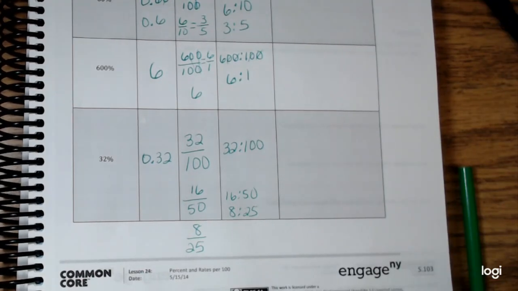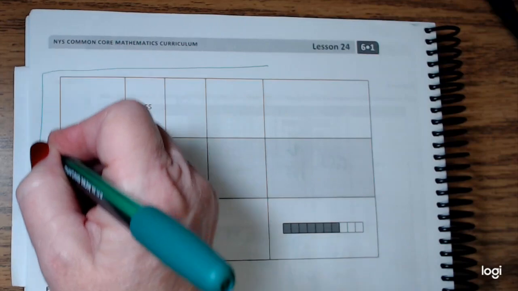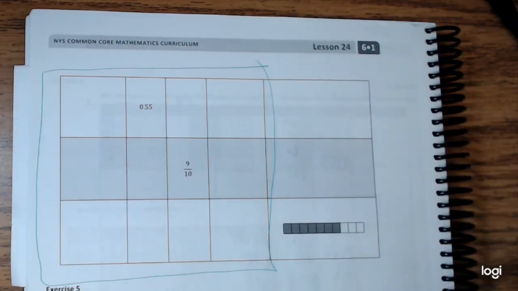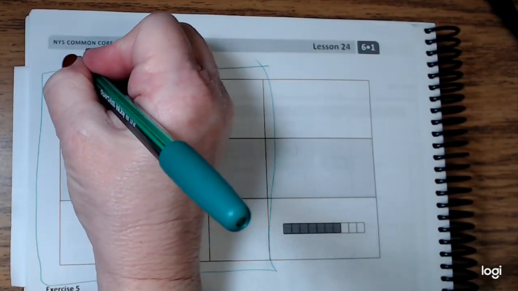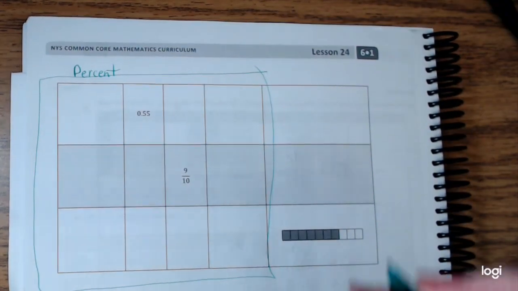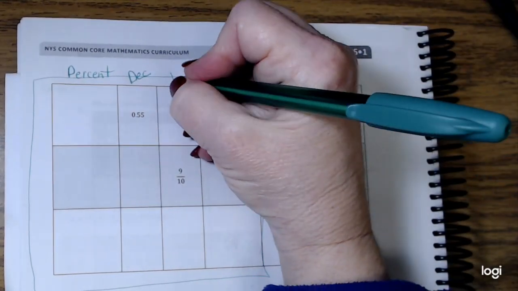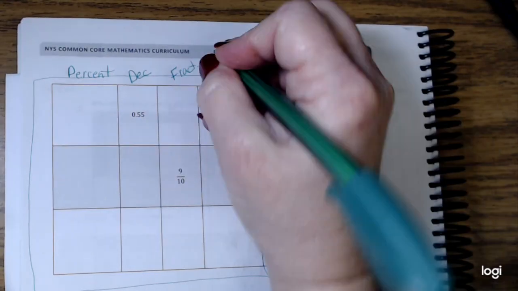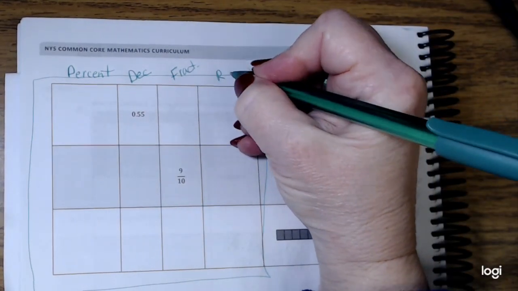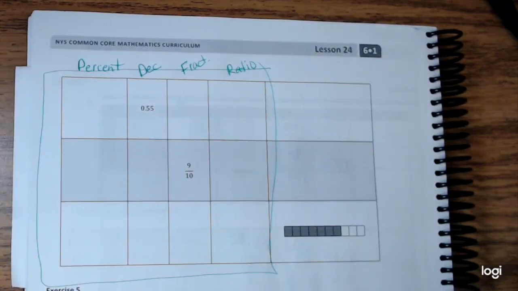All right, let's go ahead and turn over to the next page. All right, so I want you to go ahead and pause the video, and I want you to see if you can fill in these boxes on your own. Remember, this one here is percent. This one here is your decimal. This one here is your fraction. And then the last one is our ratio, our two numbers. Okay, so go ahead and pause your video, see if you can fill in these boxes, and then when you're ready, turn the video on so you can check your work.